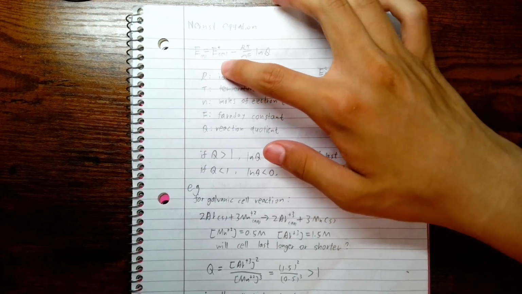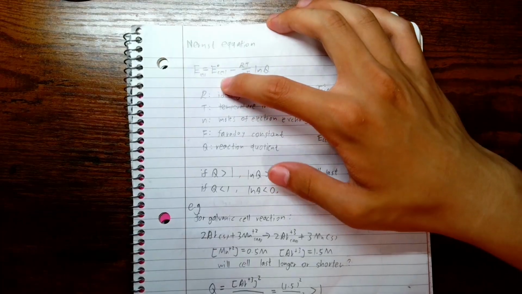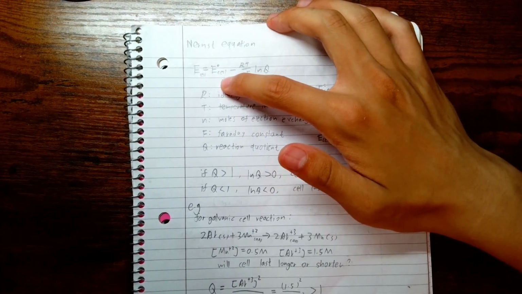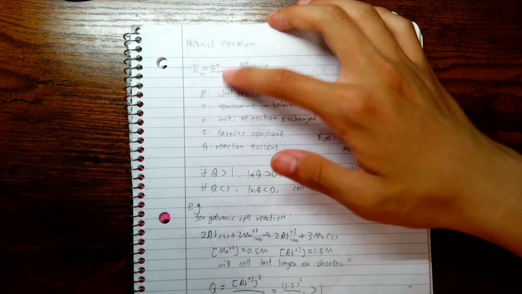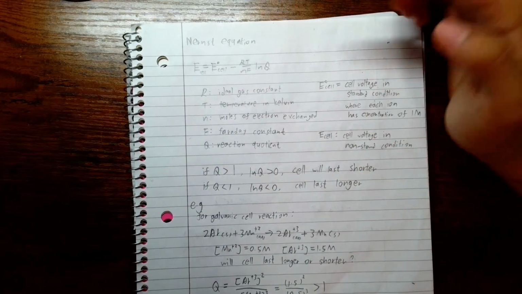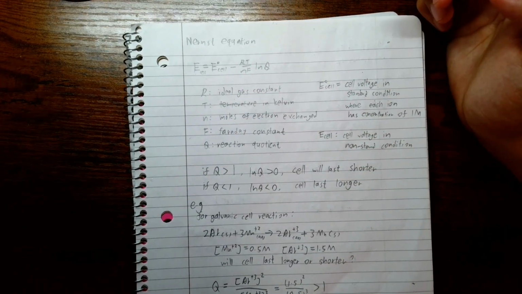This one is the E naught cell, which is the E cell that we have been calculating before. We assume that E cell is in the standard condition, which means the temperature is 25 degrees and the pressure is 1 atmosphere.